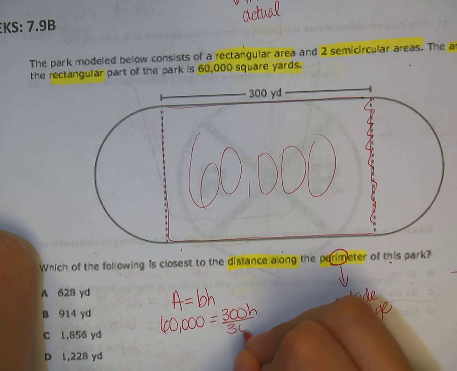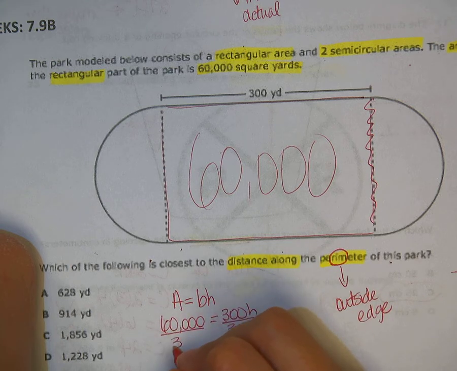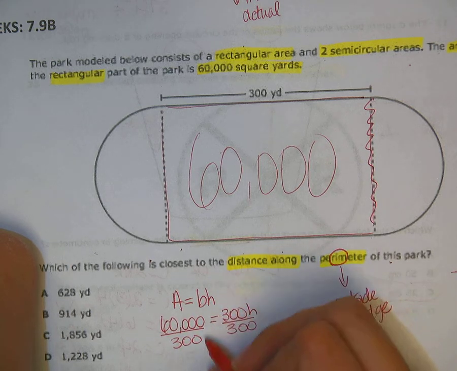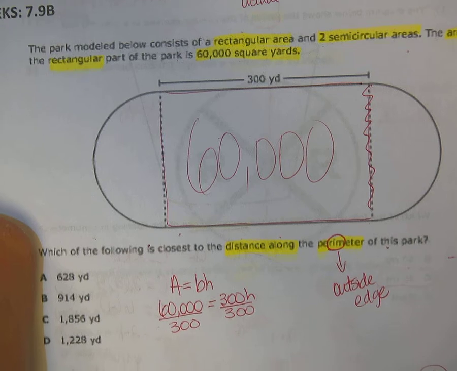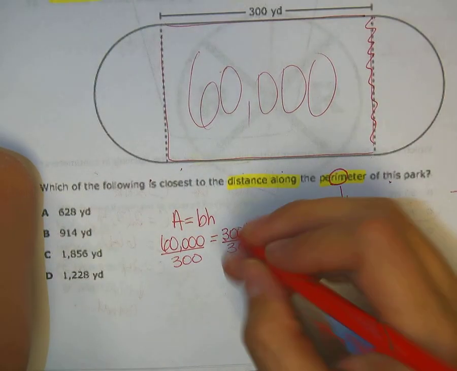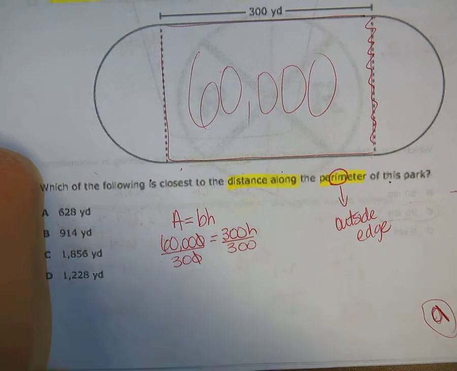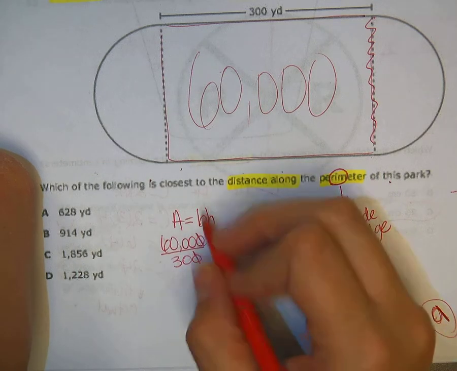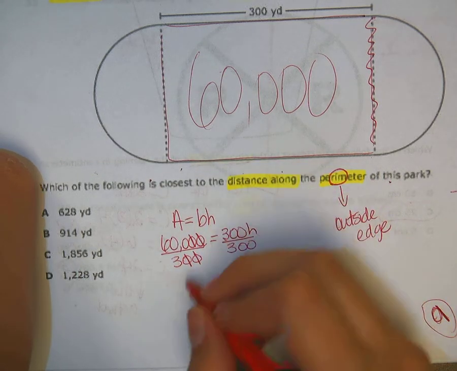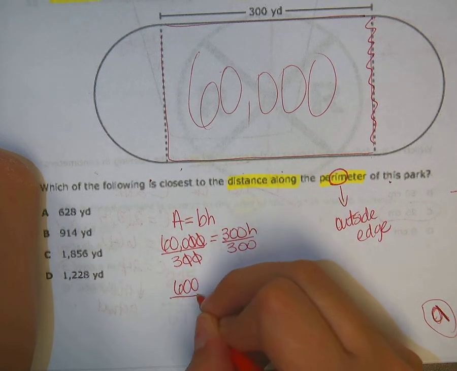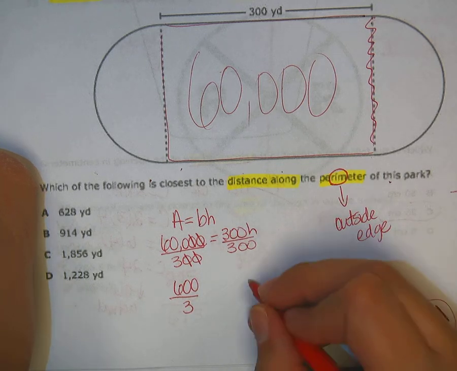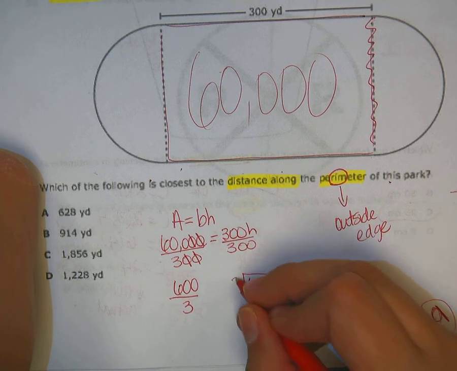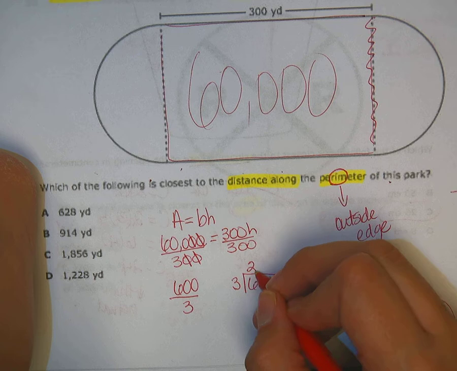So I am dividing by 300. Remember, top and bottom zeros mean that I can simplify by taking off, that's dividing by 10, scooting your decimal over once, dividing by 100. I'm left with 600 over 3. 3 into 6 is twice.